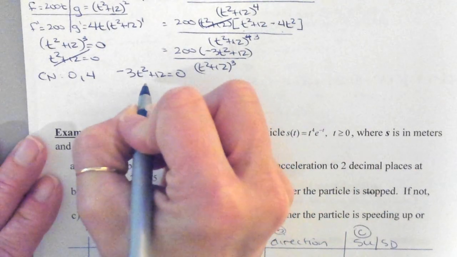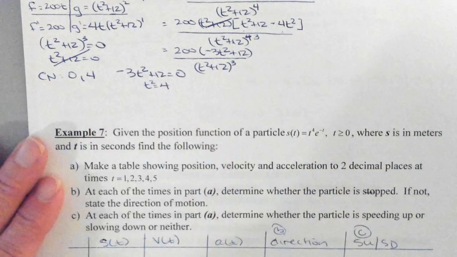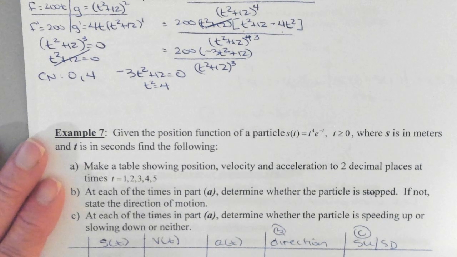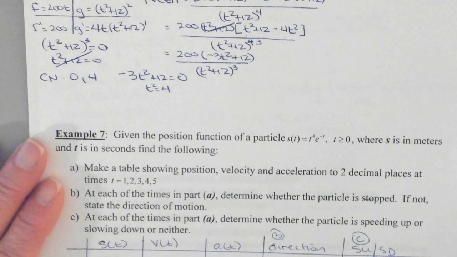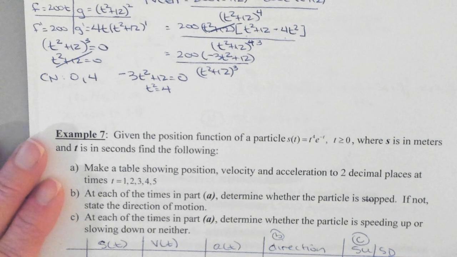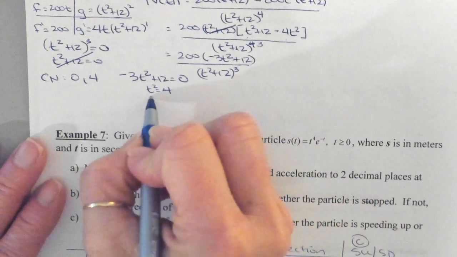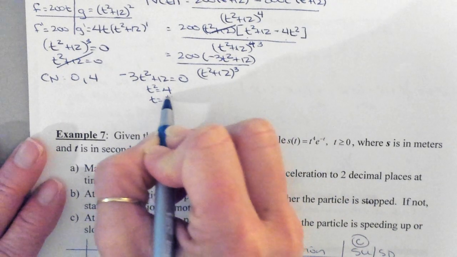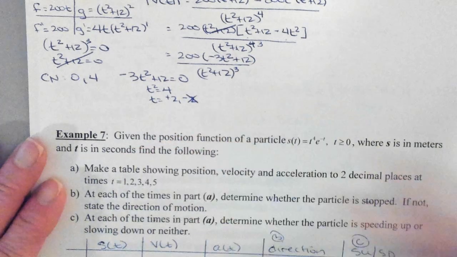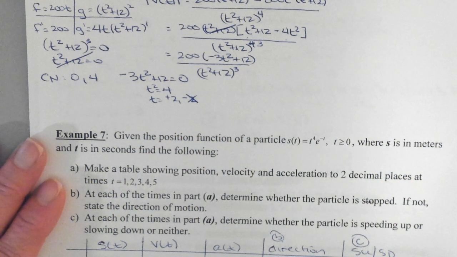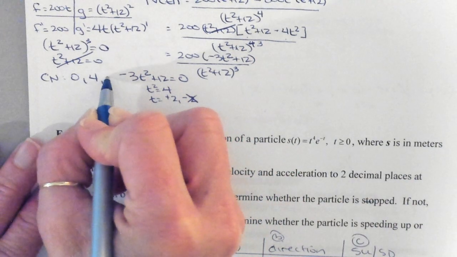T squared is equal to 4. Take the square root. Plus or minus 2. Am I going to use the negative 2? No, because time is positive, but more specifically, it's only between 0 and 4. So t is equal to positive 2 and negative 2, but we don't use negative 2. Does everyone understand why? Okay, so then I have another critical number of 2.